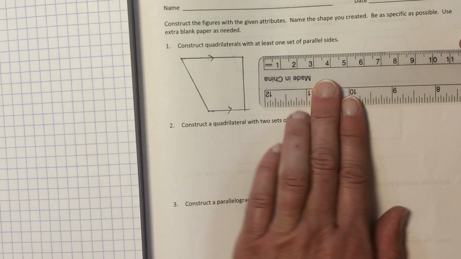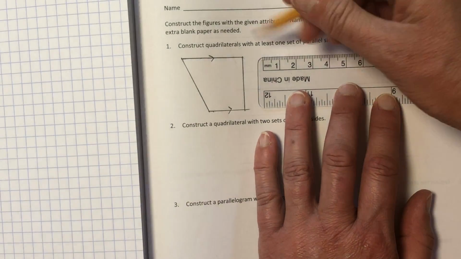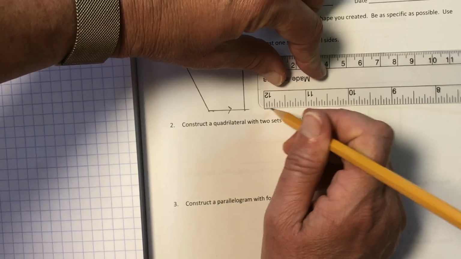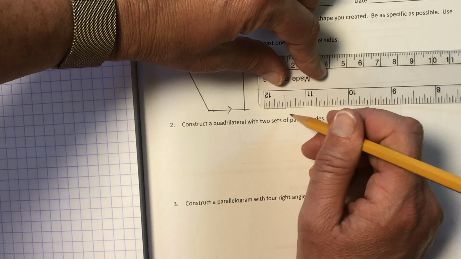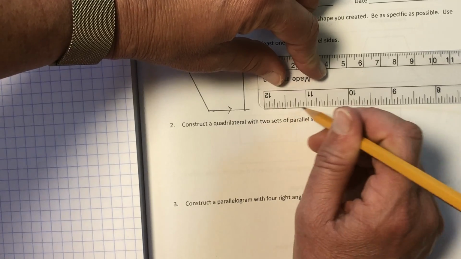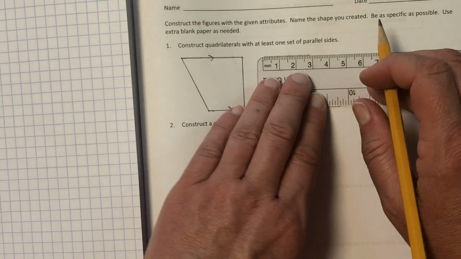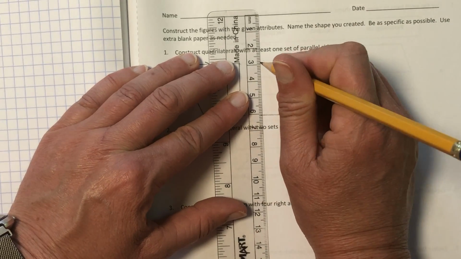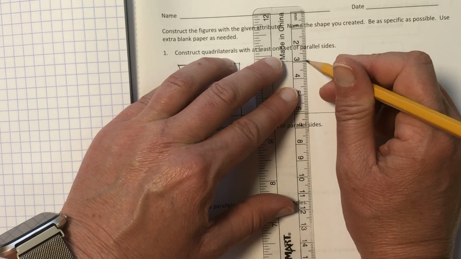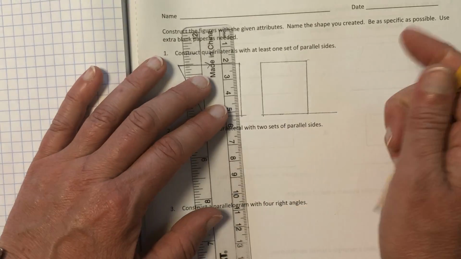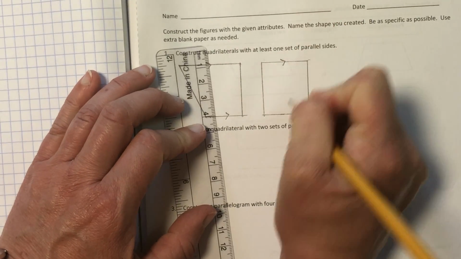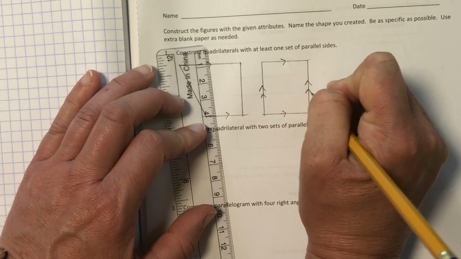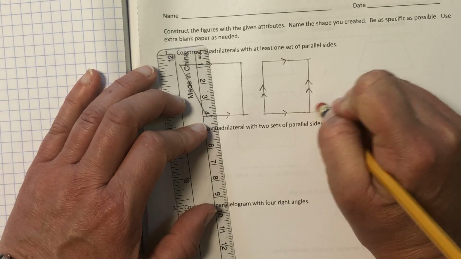So that means that I could make it have 2 sets of parallel sides if I wanted to. Look at that. All right. This one has at least 1 set. It has 2 sets.